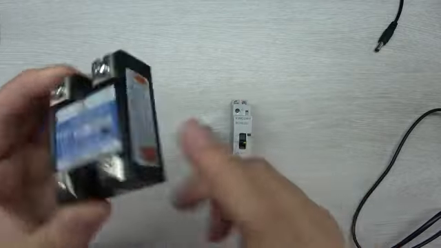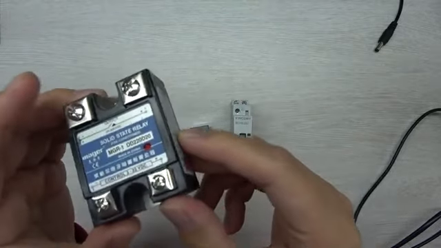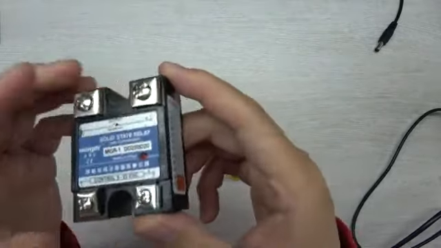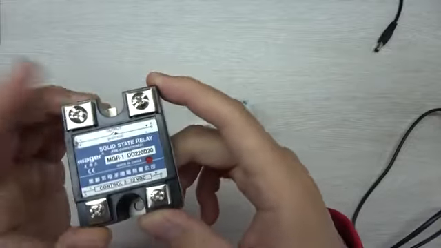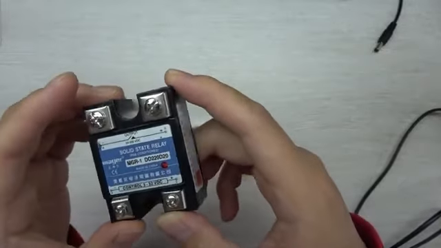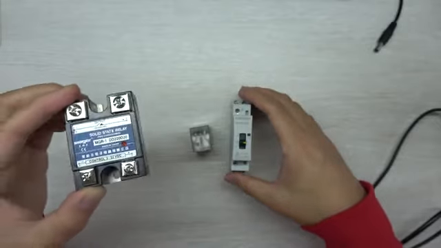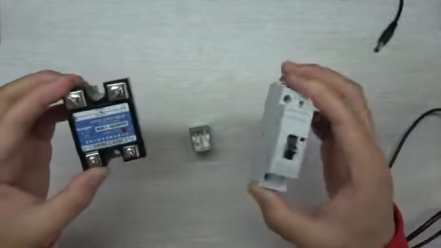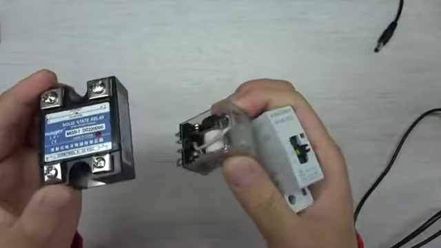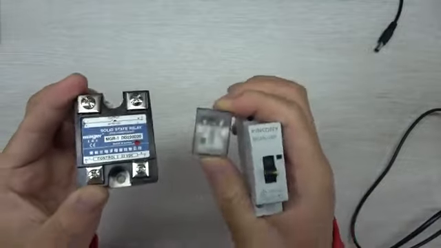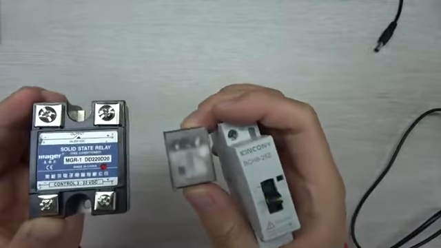And this one just uses electronics, maybe some parts will be easy to break, but it has no sound, no noise at all. So you can use it for different loads and choose different external parts for your project. So this has 3 types of external components.